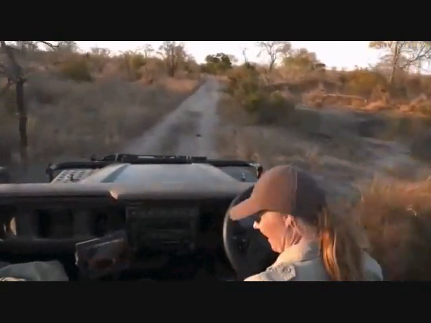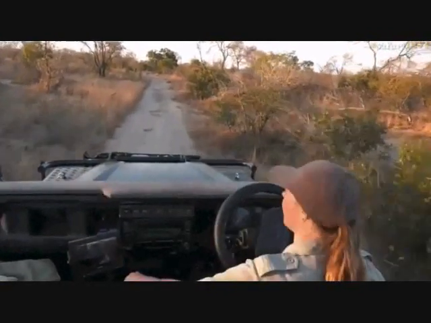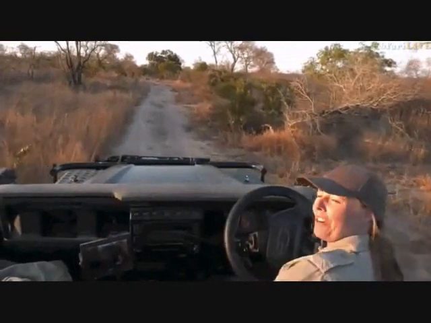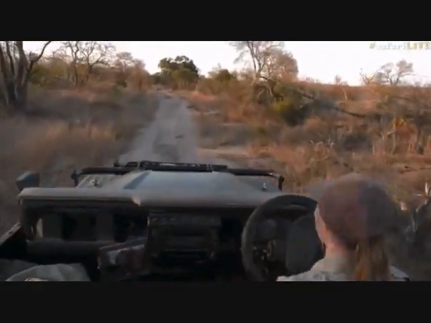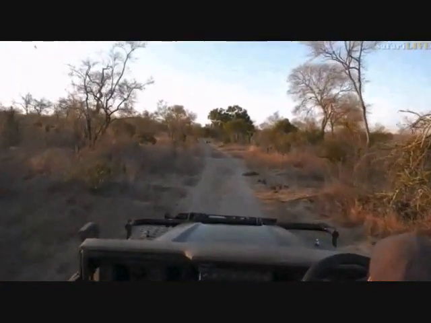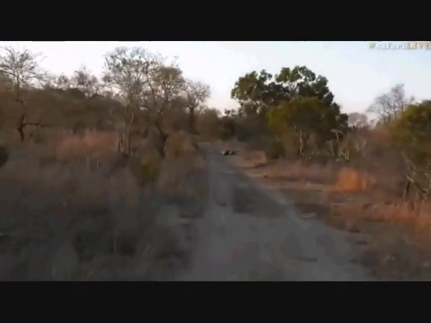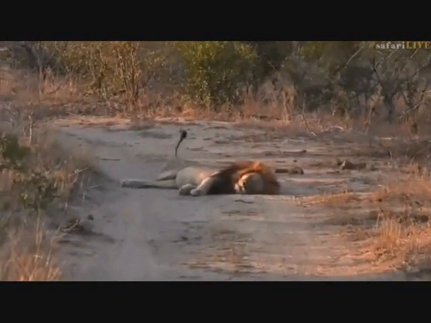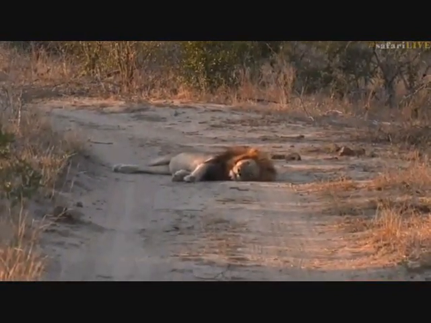I was going to say we've got a special little viewer on board, Casey Jade, and I believe her favourite animal is a giraffe, so I was really hoping we might be able to find a giraffe for her. So you never know, we might be lucky, but look what we have here. I'm just going to get a little bit closer, because he is out for the count by the looks of it.